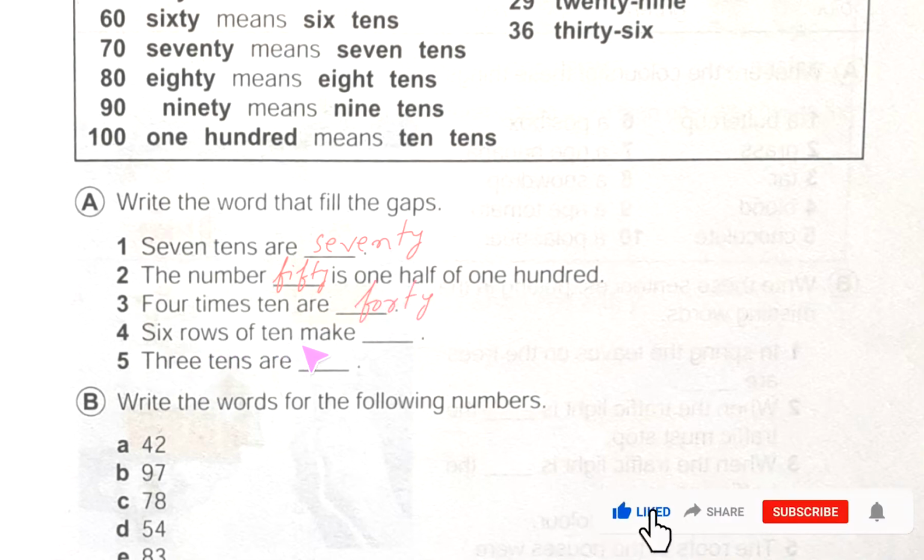6 rows of 10 make. Another way it is told here. Here actually 6 tens. So here it will be 60. 3 tens are, so easy. That is 30.